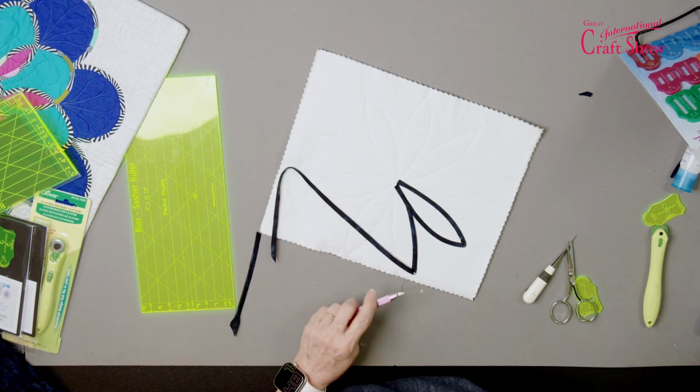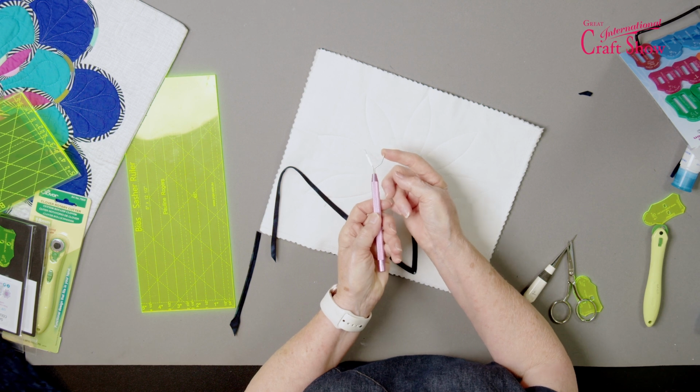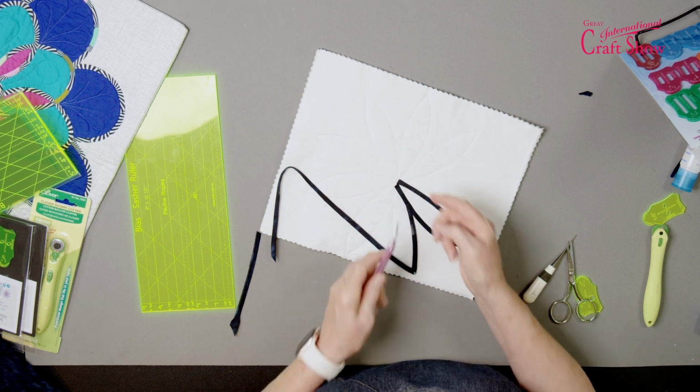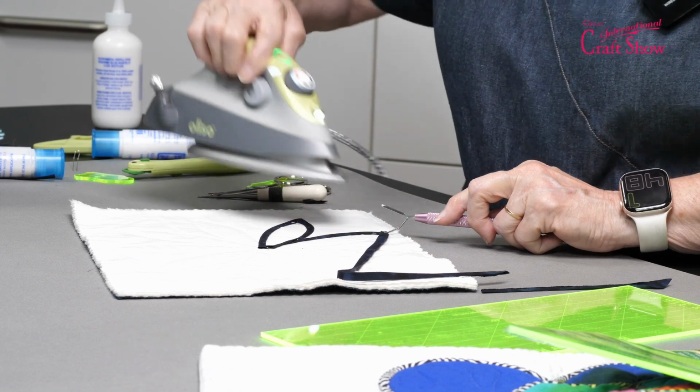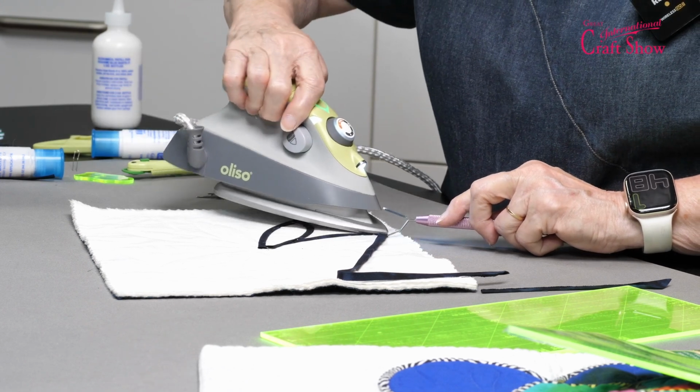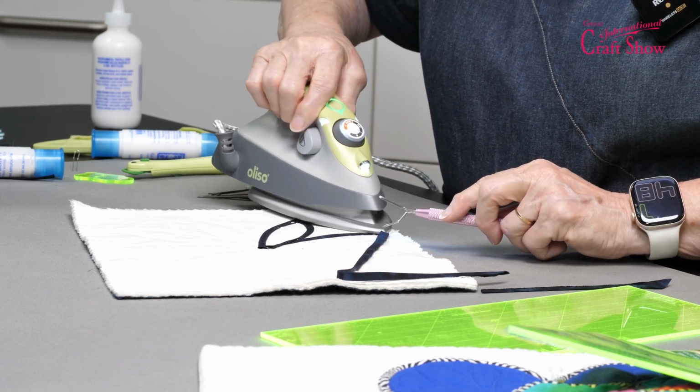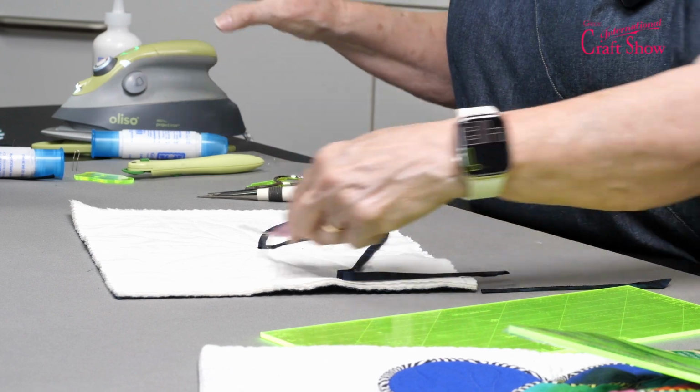And the stiletto is great because it's got a really sharp point this side and a blunt point this side. So I can hold with that sharp point while I put the iron on it, and it just holds it there perfectly for me. So now I can continue down.